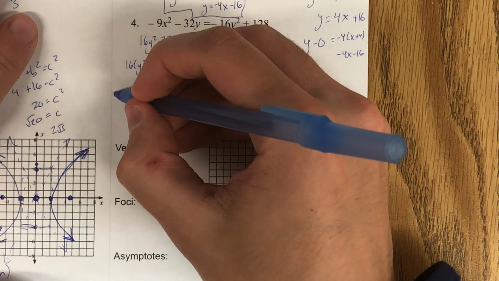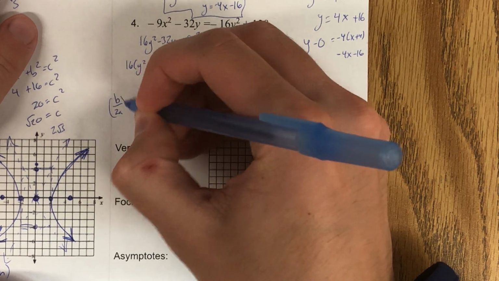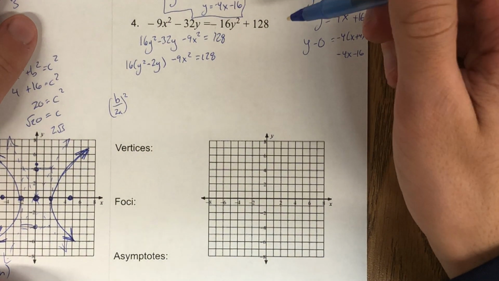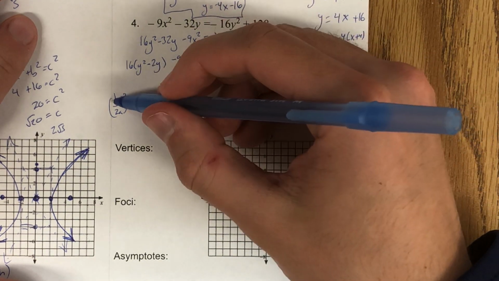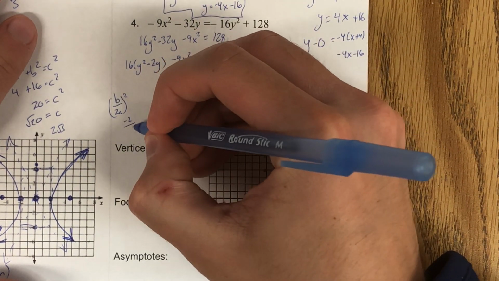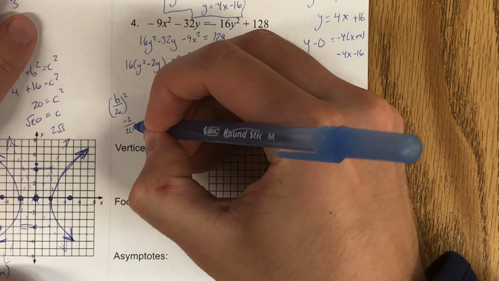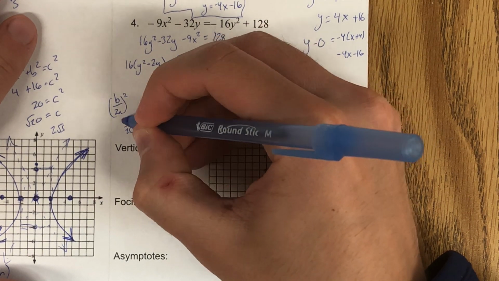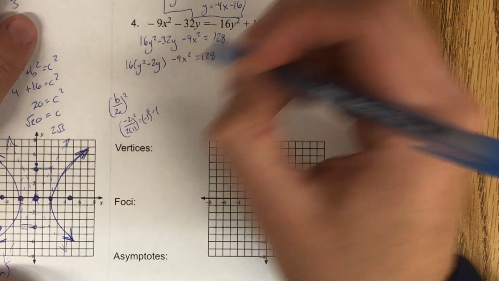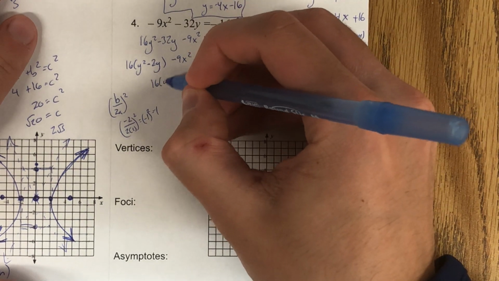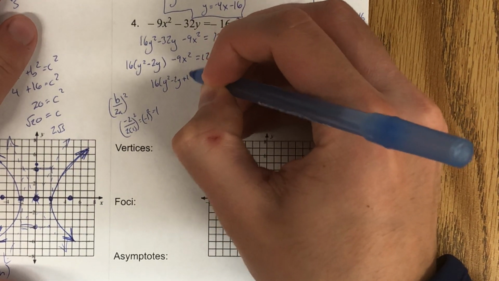So remember, to complete the square, you figure out what b over 2a squared is. So b is -2, a is 1, so we get -1, and -1 squared is just 1. So what that means is inside of these parentheses, I want to add 1.